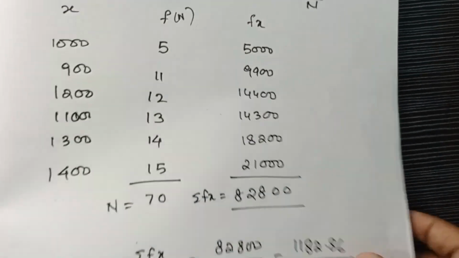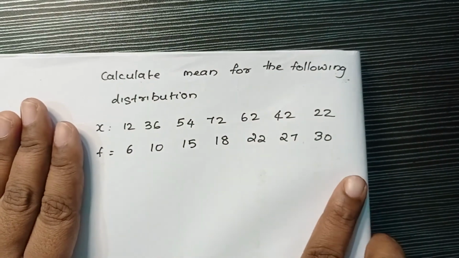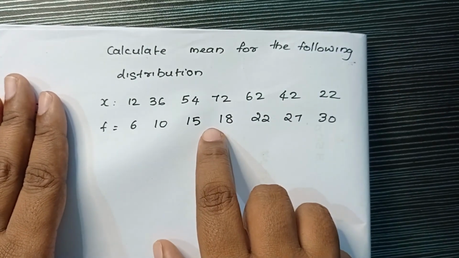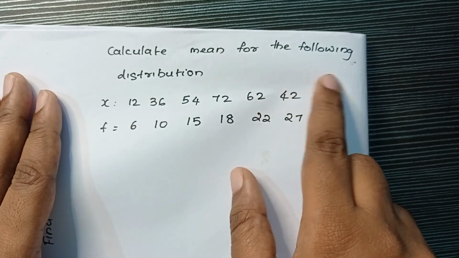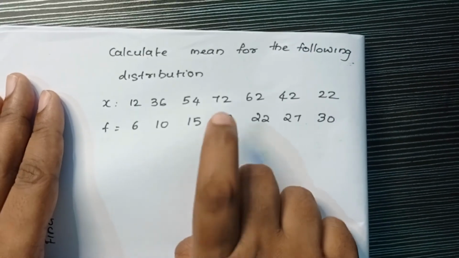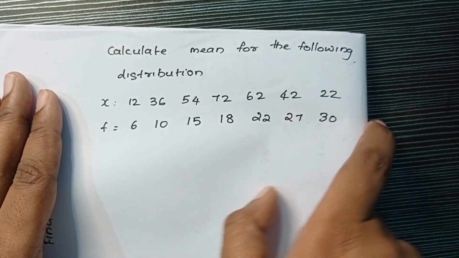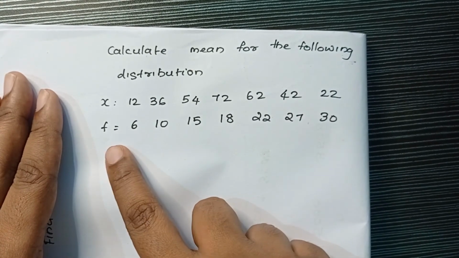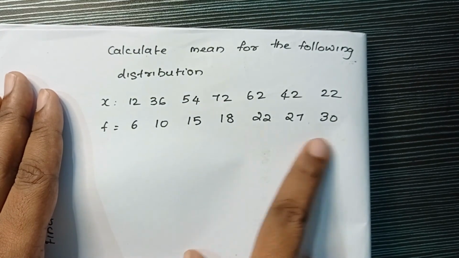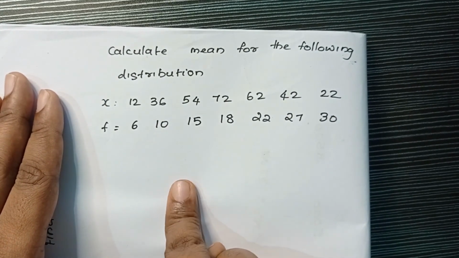Okay, so I hope it is clear, and I'm not leaving you without any homework. I'm going to give you a small homework. You can pause the video and note this question down. Calculate the mean for the following distribution. X values are given: 12, 36, 54, 72, 62, 42, 22, and the frequencies are 6, 10, 15, 18, 22, 27, 30. You have to calculate the mean.